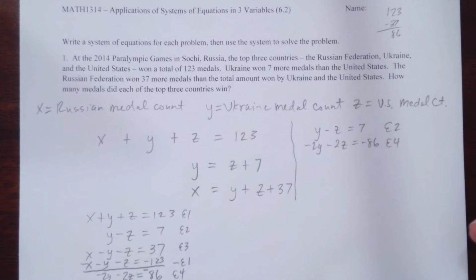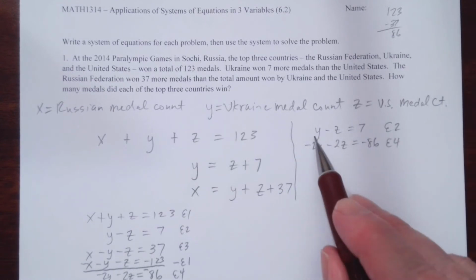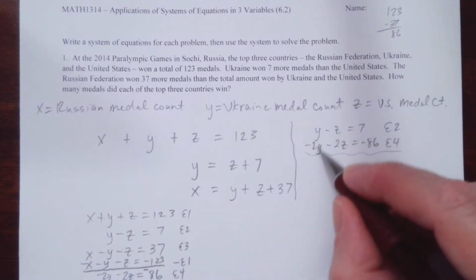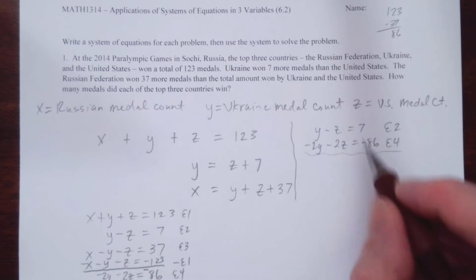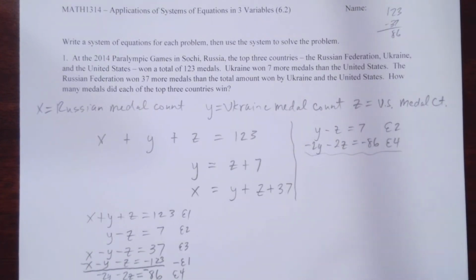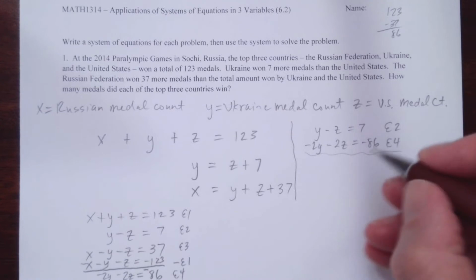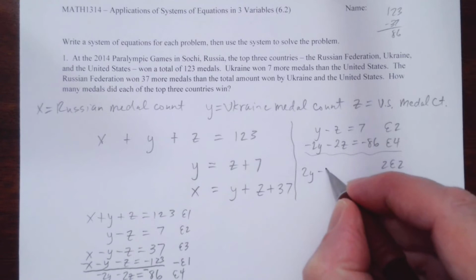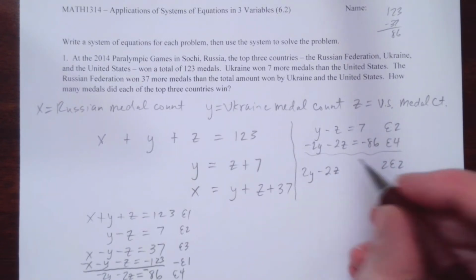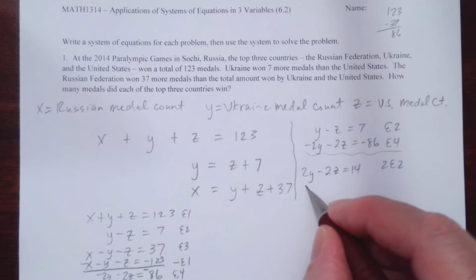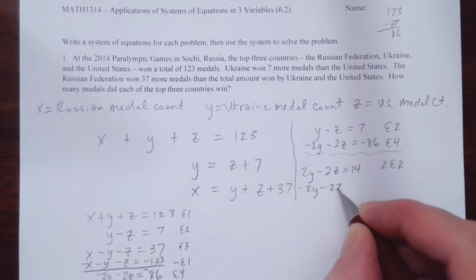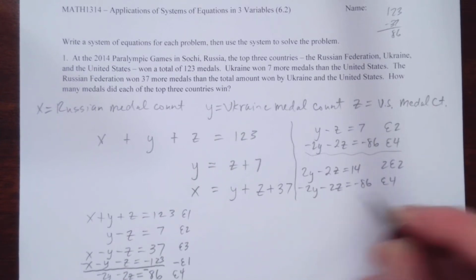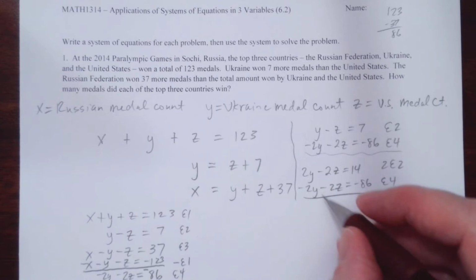So that's equation 4. I'm going to multiply equation 2 by 2 so I can get opposites for my y. I need to solve this system now that we have two equations in the same two variables. So it'll be 2 times equation 2, so we'll have 2y minus 2z equals 14, and then let's rewrite equation 4, the other equation here. Now when we add these together, the y's cancel.